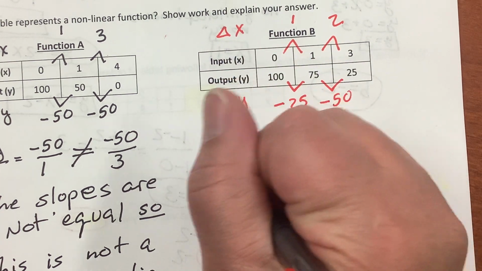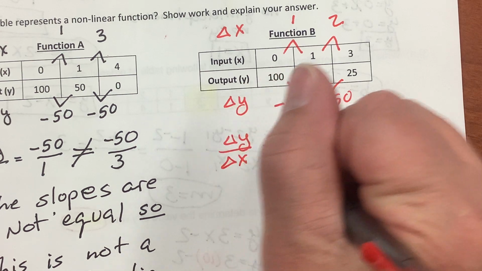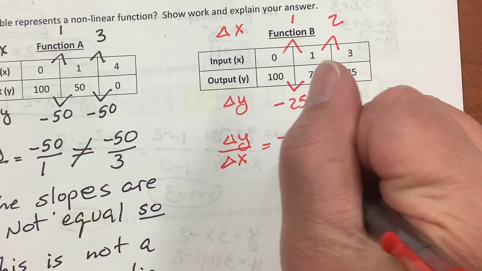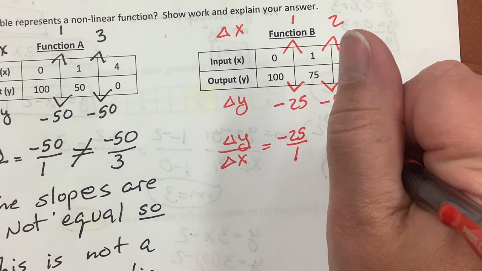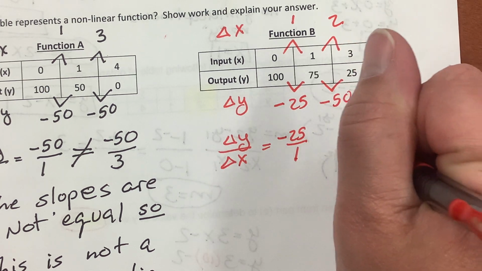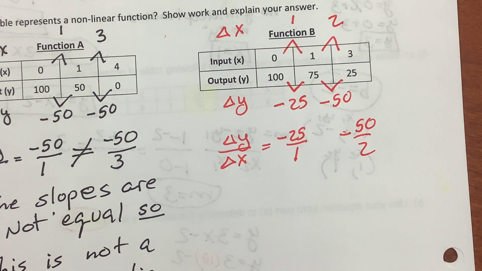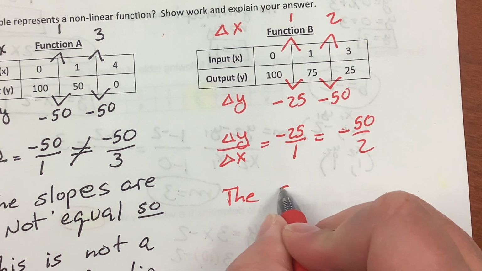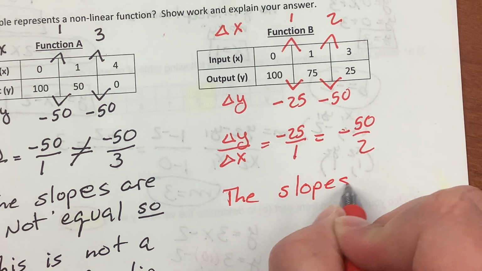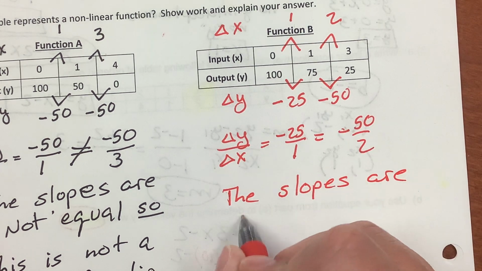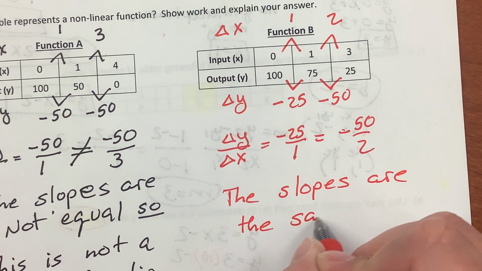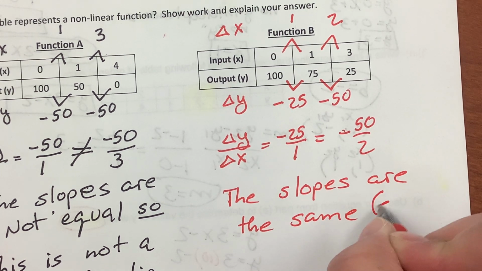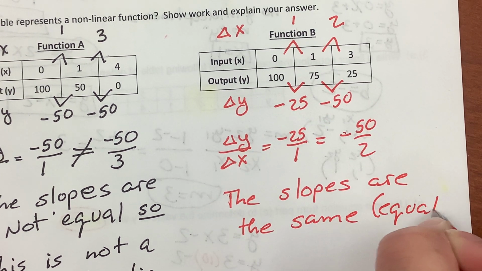So change in y over change in x equals negative 25 over 1 and negative 50 over 2. Well, those are equal. 25 times 2 is 50, and 1 times 2 is 2. These are equal. The slopes are equal, or the slopes are the same, you could use either word.